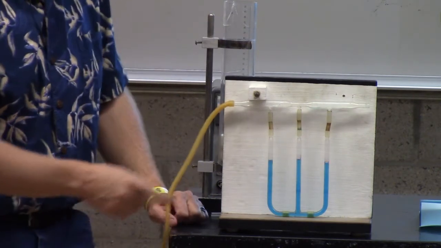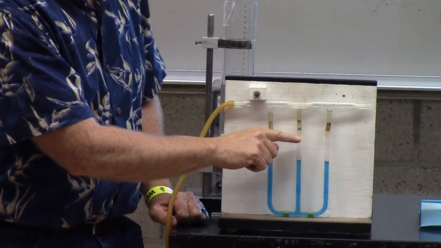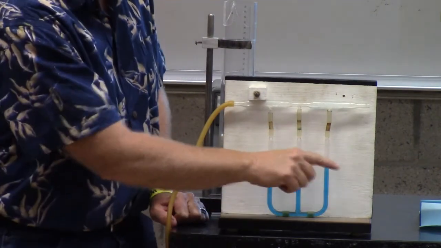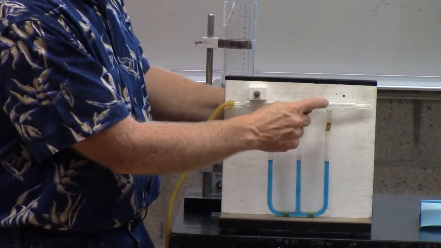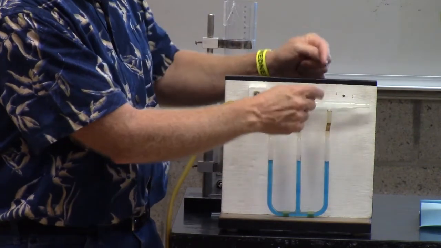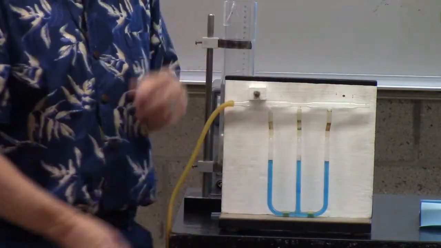Sure enough. See how high that one came up compared to that one? And even compared to that one. You'll notice it flared back out. And so the kinetic energy went down, which means the pressure went back up.